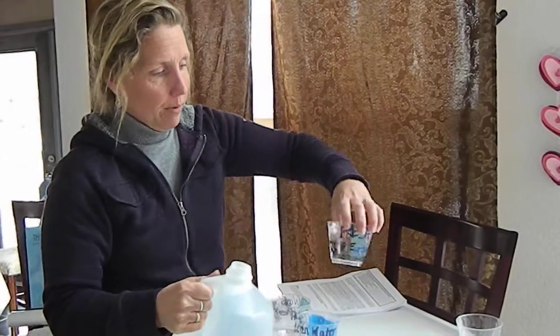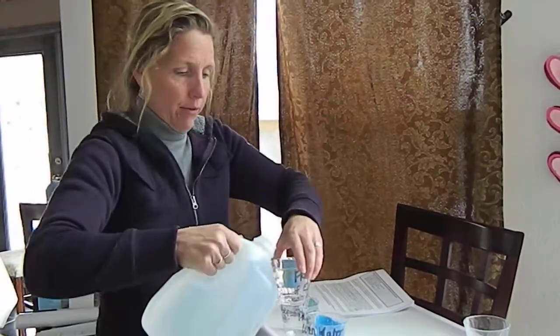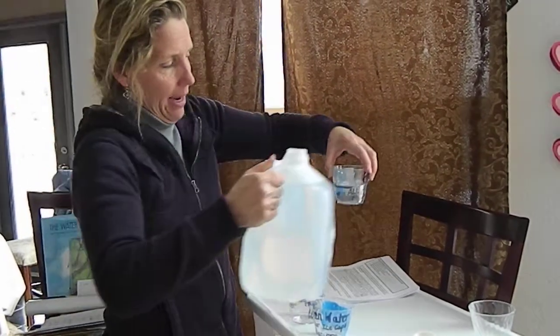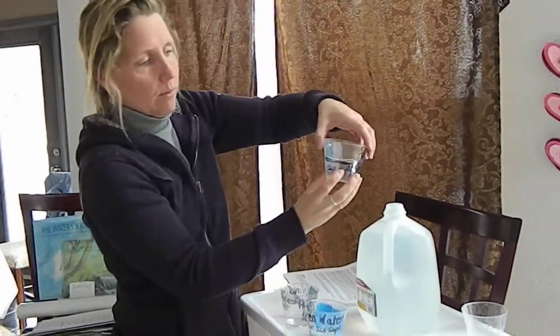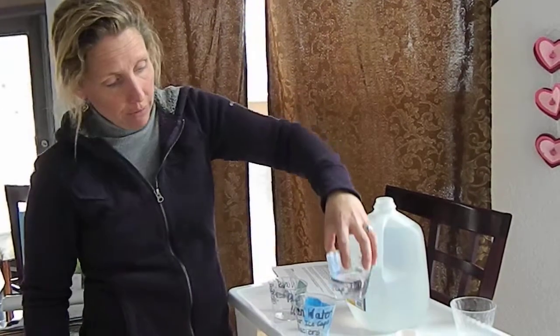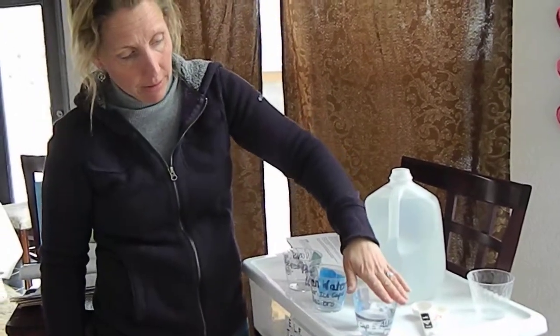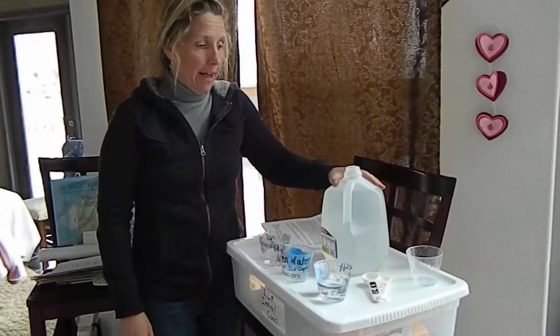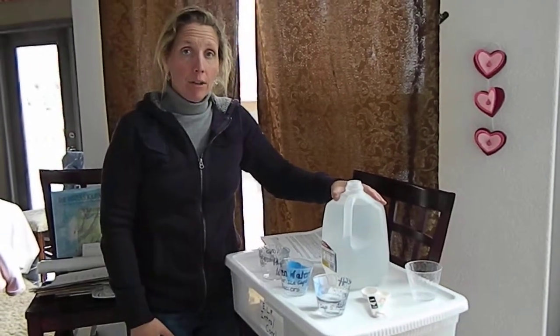You're going to fill up this cup, that's the fresh water, and there's a mark on there that says half a cup. You'll fill it up, and that's all the fresh water that's on the planet. And what's left is all the salt water. So this is water that as humans we can't really use.